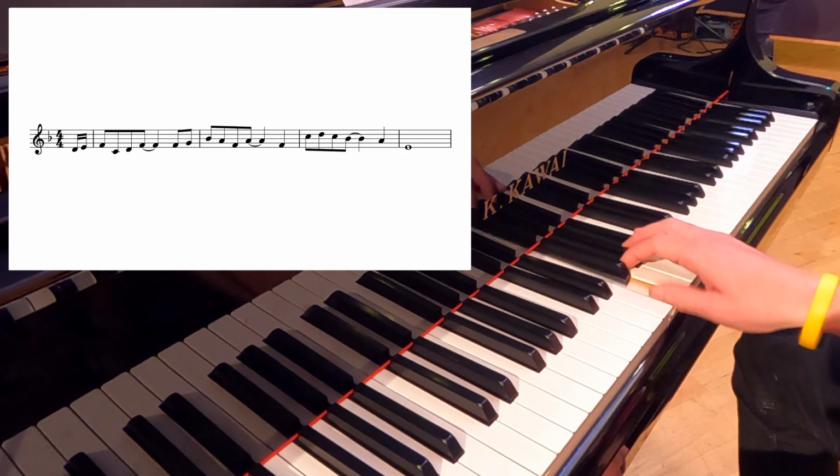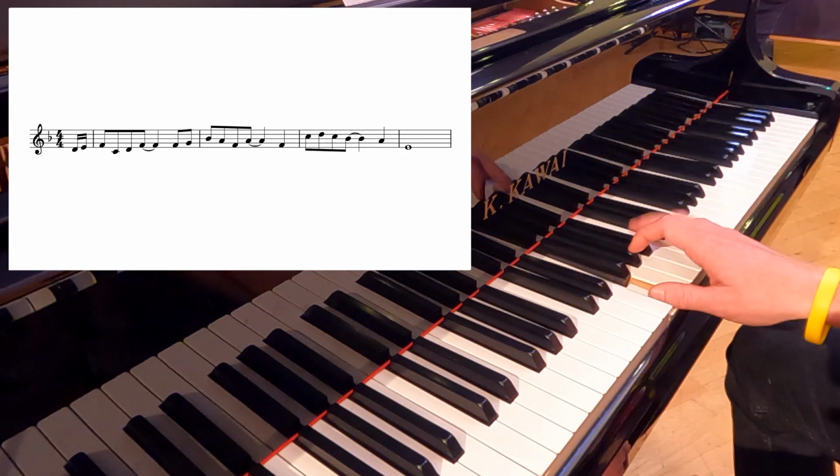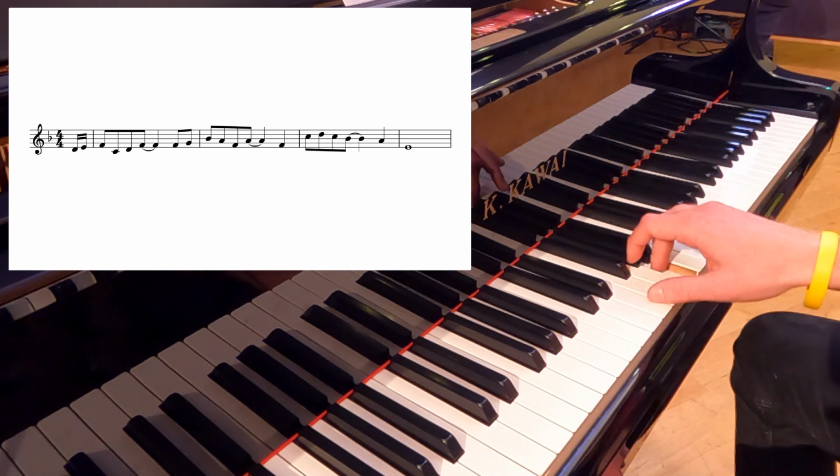Well, here it is again with a few pitch and rhythm changes. It's different, but you can certainly hear how it relates to the original melody.